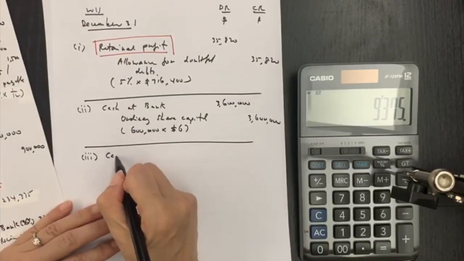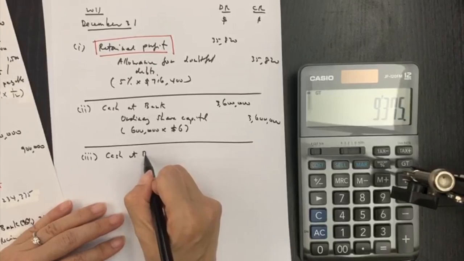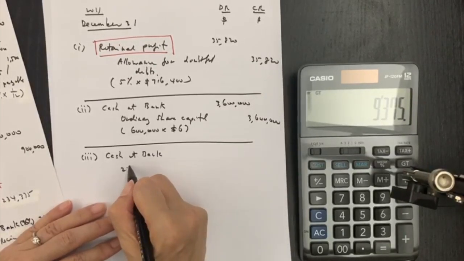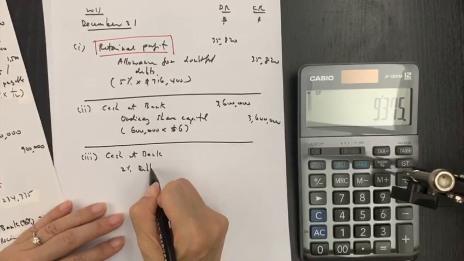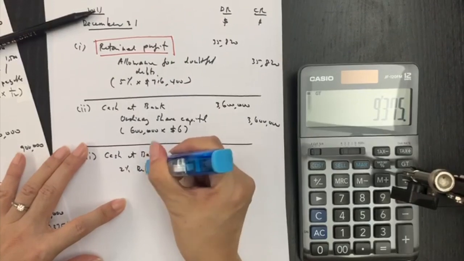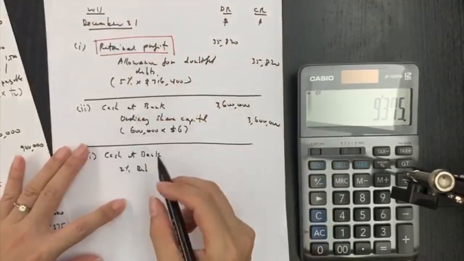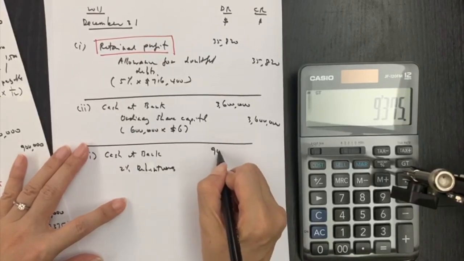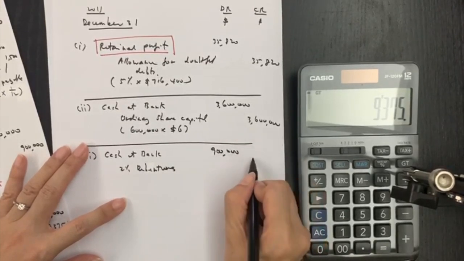So debit cash at bank, and then credit 2% debentures, write it nicely, which is at par, meaning the same as the nominal value.